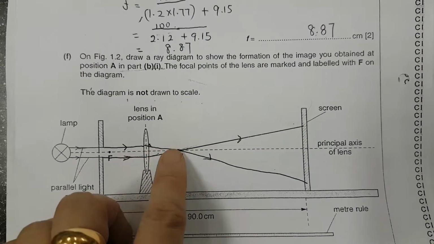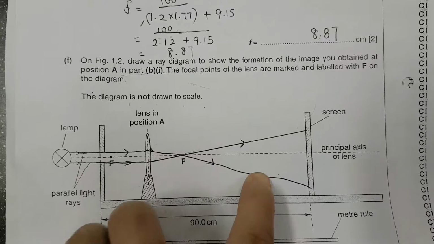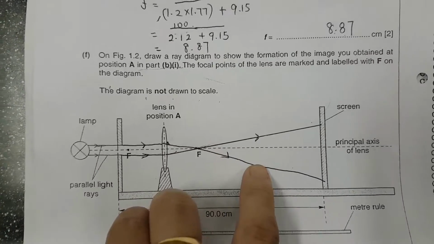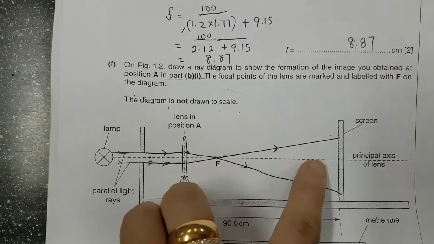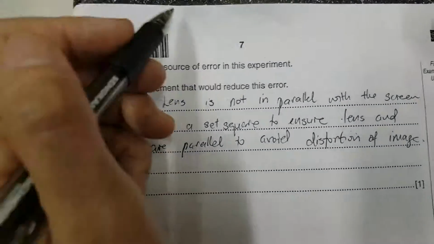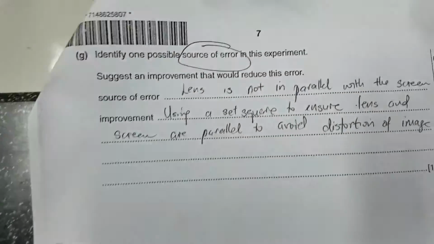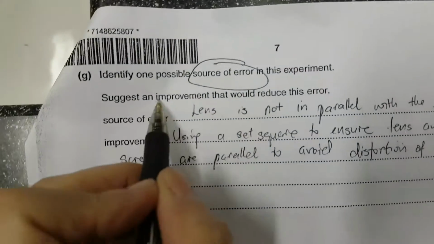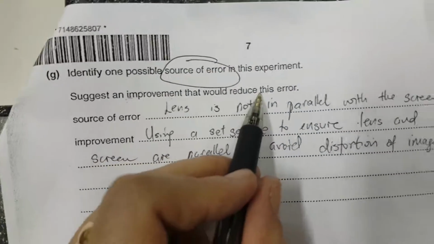Make sure you use a ruler to draw the light rays. Say I made a mistake here, I should have used a ruler. So use a ruler to draw your light rays. Now for this question, identify one possible source of error. Remember in our notes we mentioned the source of error. Suggest an improvement to reduce this error.